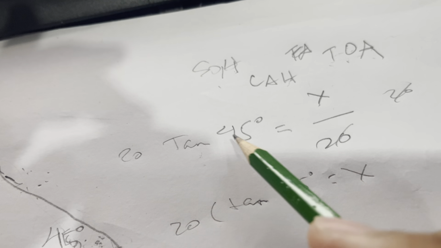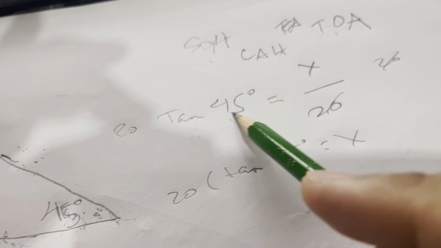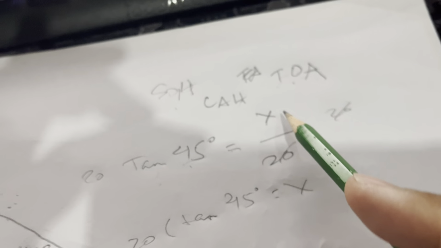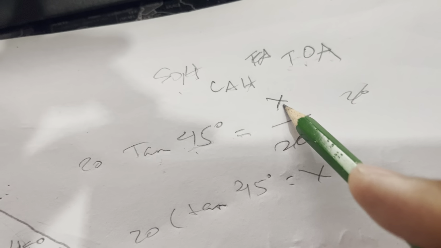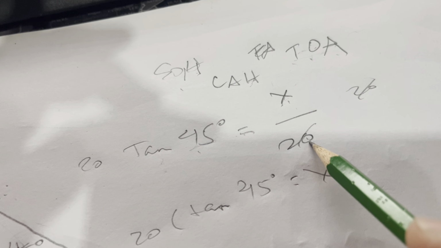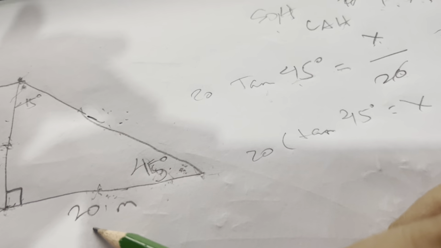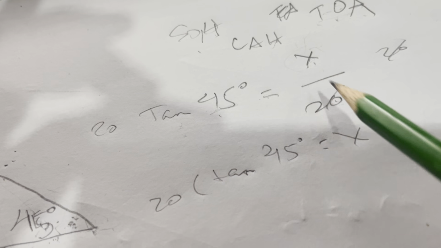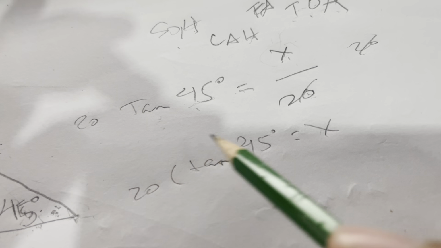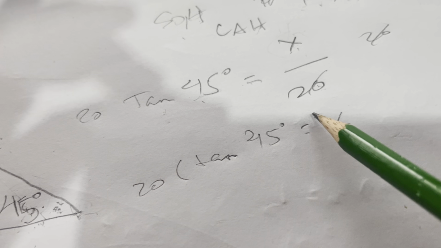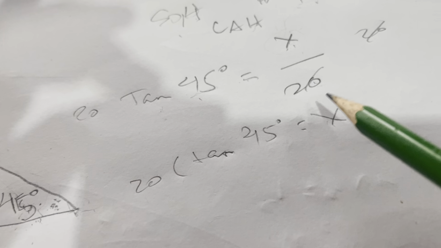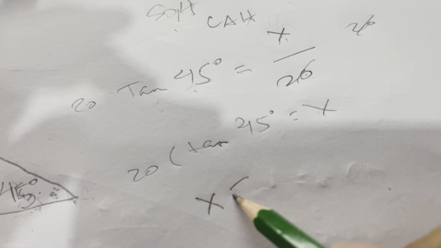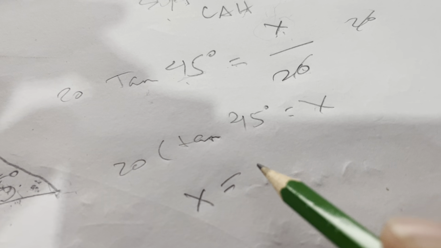Okay, so tangent of 45 degrees, which we got from the problem, is equal to the opposite, which is X, over 20, which is the adjacent, which we also got from the problem. That's how we set it up. Now we have to solve for X, which is the height of the building. To isolate X, we multiply 20 on each side, and we get 20 times the tangent of 45 degrees. What's the answer that we got? 20. So the height of the building is 20 meters.